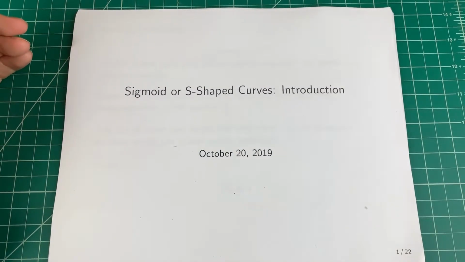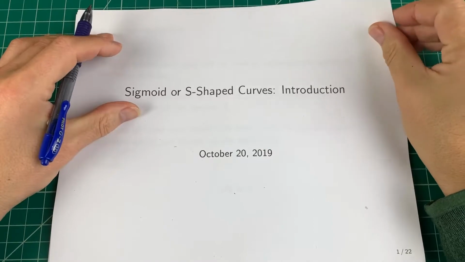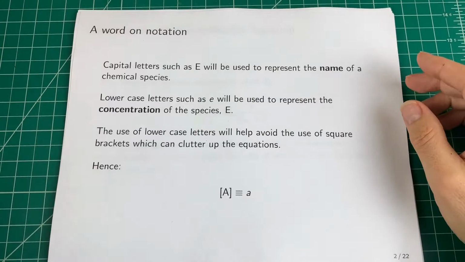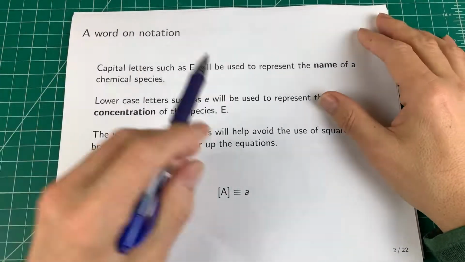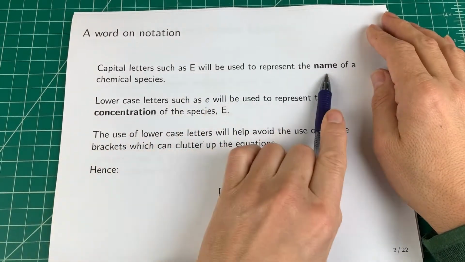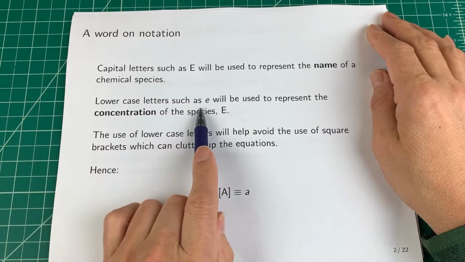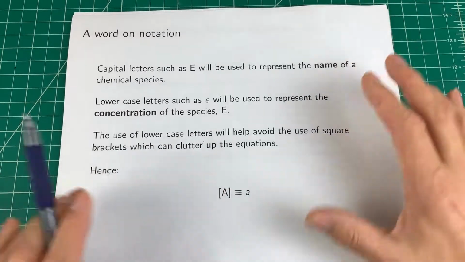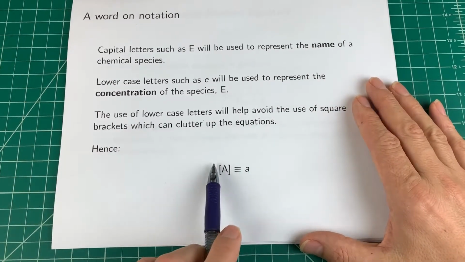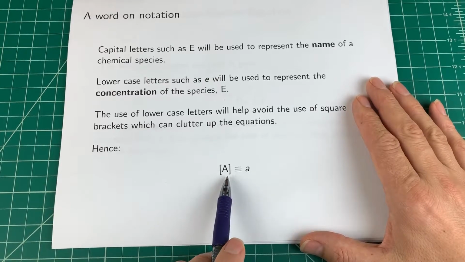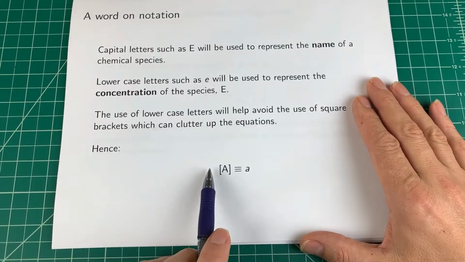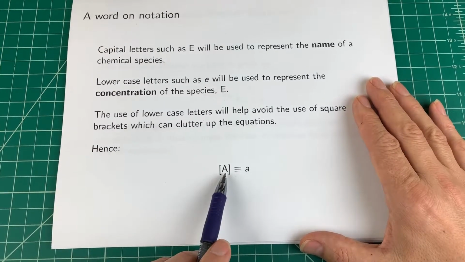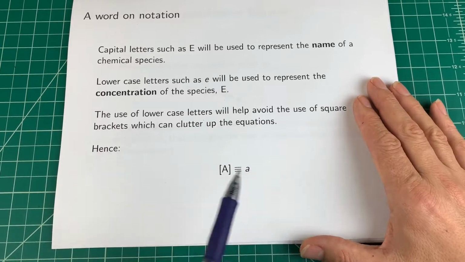In this video, I'm going to talk about sigmoid or S-shaped curves in relation to enzyme kinetics. Just a reminder of the notation: I use capital letters, like E, to indicate the name of a species, and I use the lowercase version, like little e, to represent the concentration of the species. I do this to avoid using square brackets. Square brackets are usually used to indicate concentration, but we have so many concentrations to list that the brackets would clutter everything up, so instead I'm using just a lowercase letter.